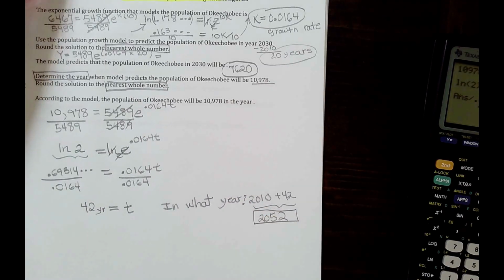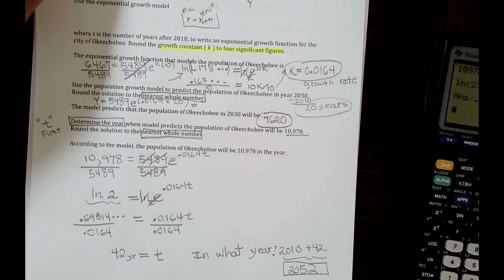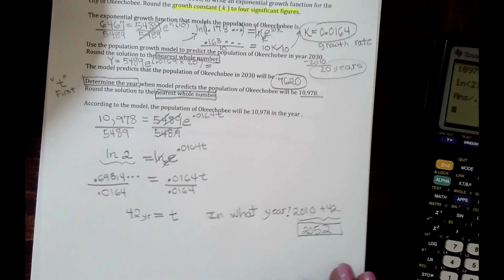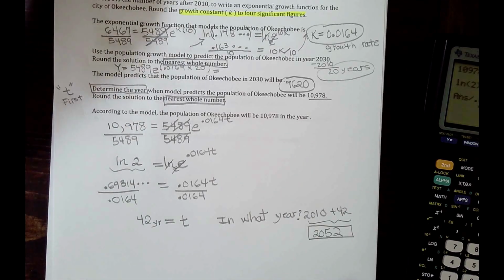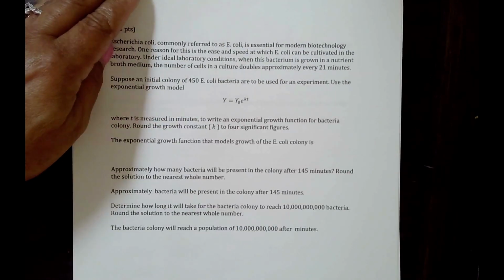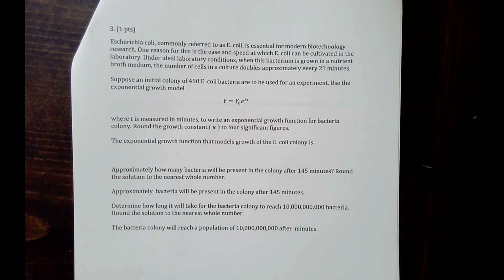Okay, so that's that. Okay, moving on to number 3. Lots of parts. It's tiring to even speak it. Okay, so then let's see what we got for number 3.